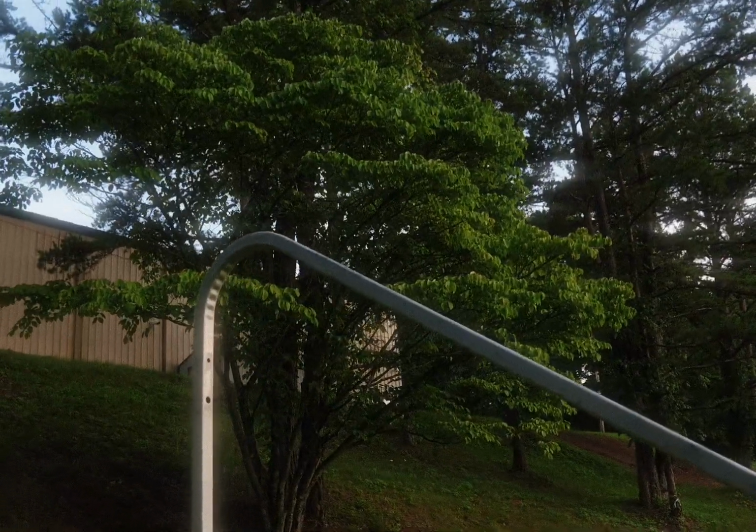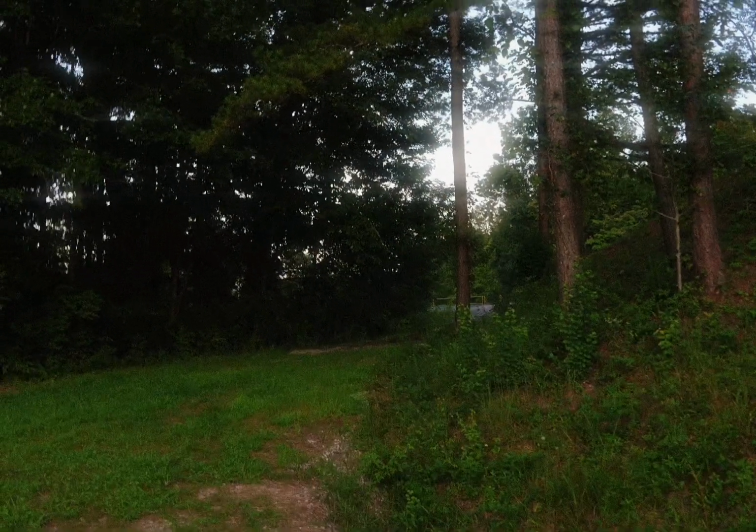We got beautiful looking trees, these ones especially. I definitely want to get a shot from here of them walking down. But, oh, the deer are actually out now.